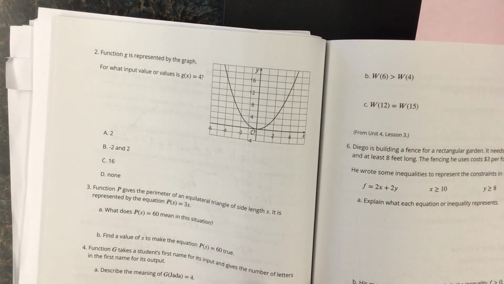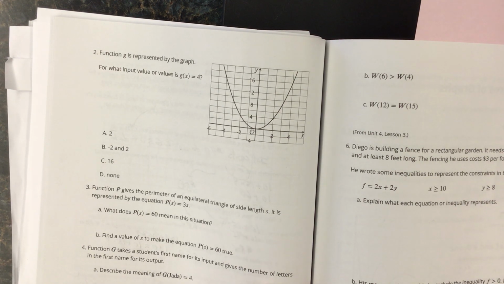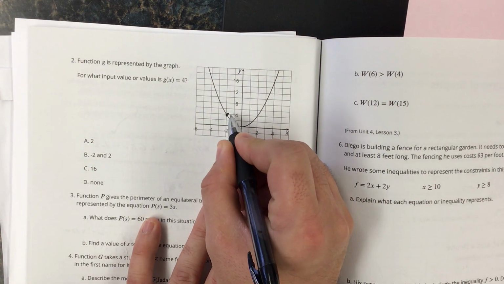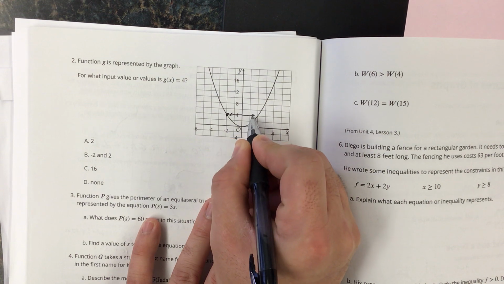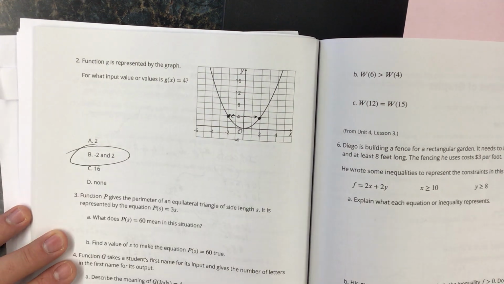Question number 2, for what input does g of x equal 4? So where does the y value equal 4? On our line, so it'd be 2 and negative 2. B.